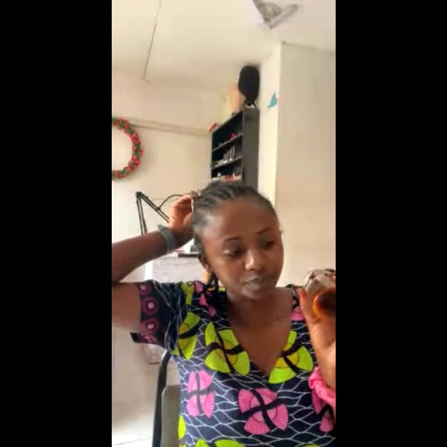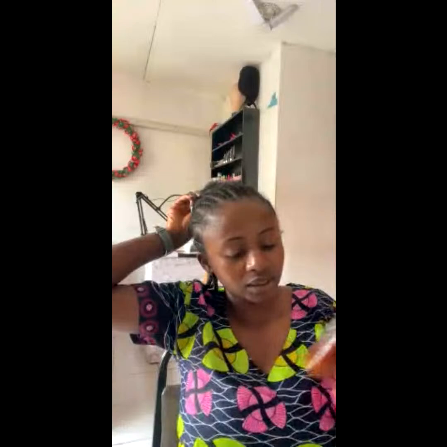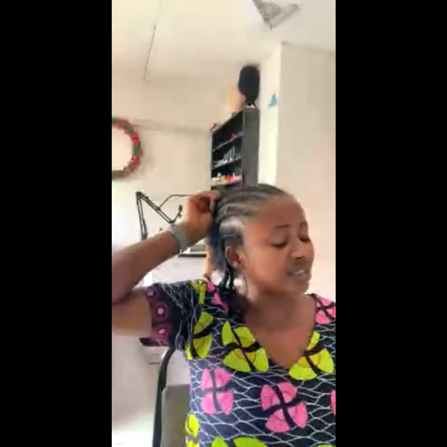Don't mind the bottle. This is a bottle for my heat protectant spray. It got finished. I think it was yesterday, or I forgot some, but it got finished. So what I did is I put water in it. Then I put my leave-in conditioner. Now this is the leave-in conditioner I'm using.